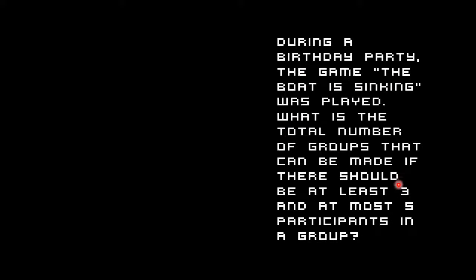Should be at least 3 and at most 5. That seems a little tricky, isn't it? The way I'd like to look at this on solving it is to compare it to when I play Wordscapes. You know that game? Yes, it's popular nowadays.